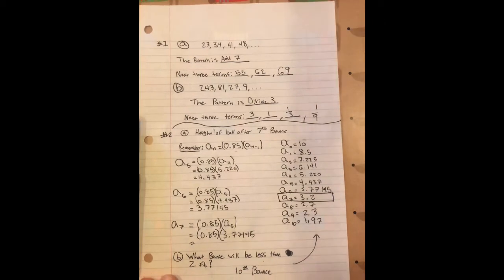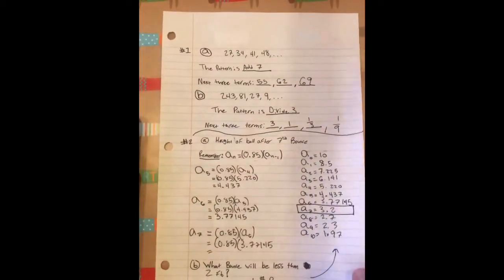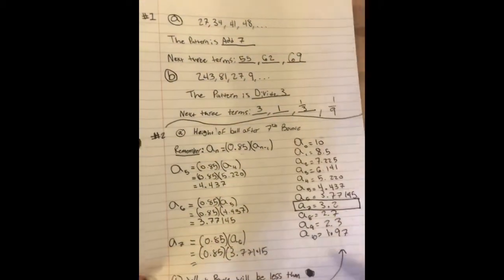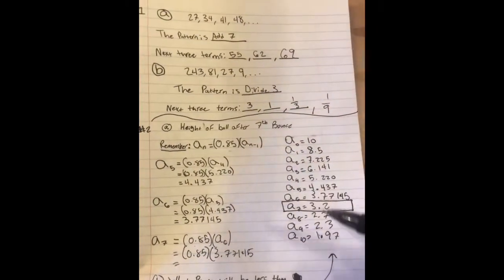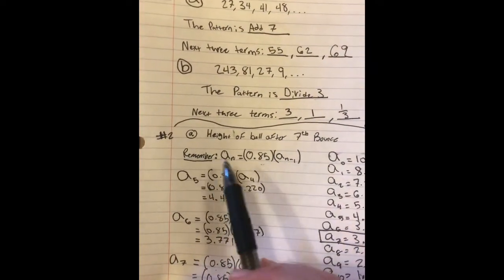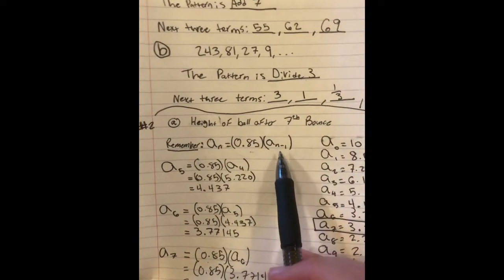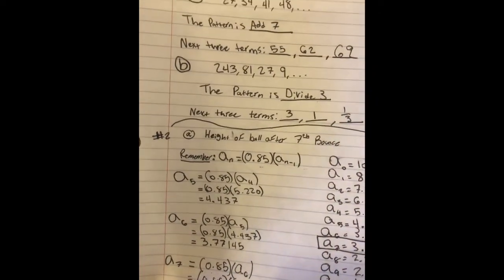Boom. All right, so I hope that was pretty clear. Again, this is a great example of recursive. You're going to need to apply the same formula over and over again until you get the terms that you want. And I hope I made it clear that this, while looking complicated, is actually just direct substitution. It's not very difficult to do. All right, moving on to question number 3.